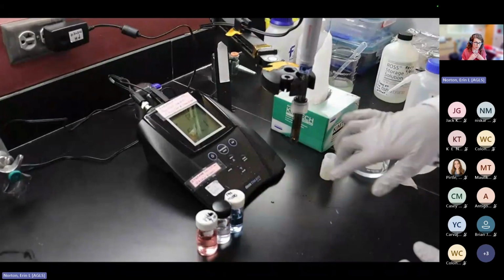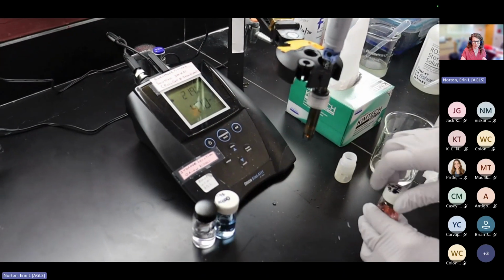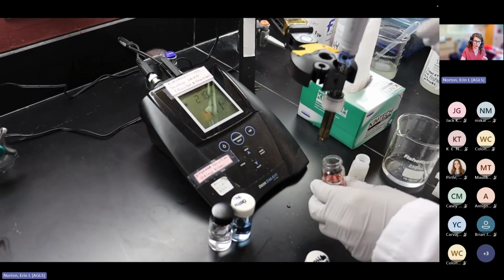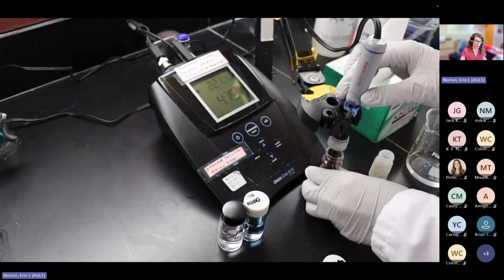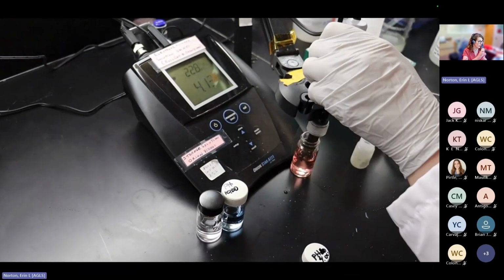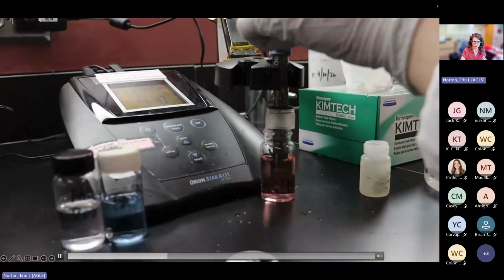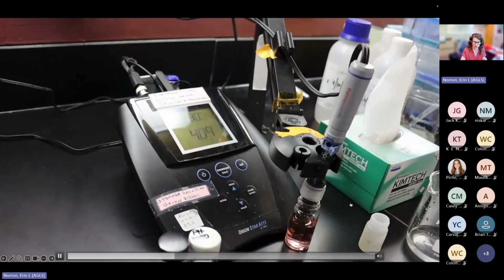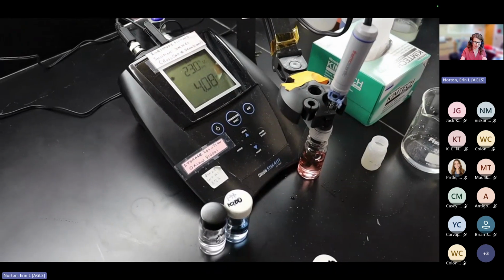So on our particular meter, we're going to hit calibration. We're going to start with our calibration standard, which is at 4.0. We submerge it, making sure that the bottom of the probe is fully submerged. That's what I'm trying to show here. And we're going to let the machine read that.